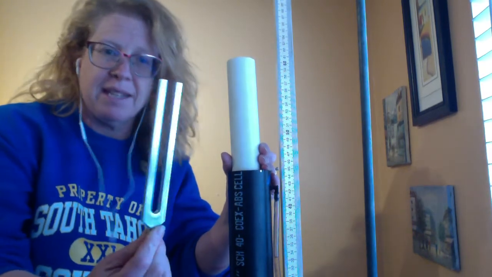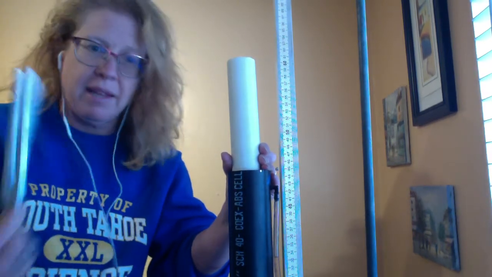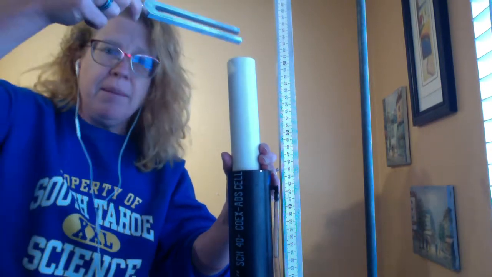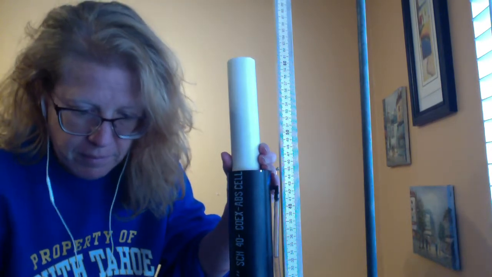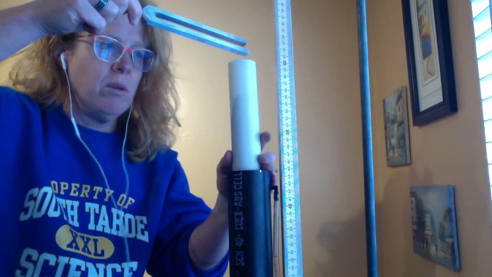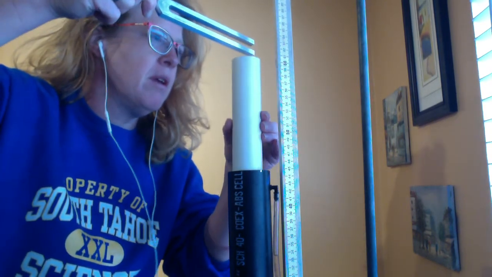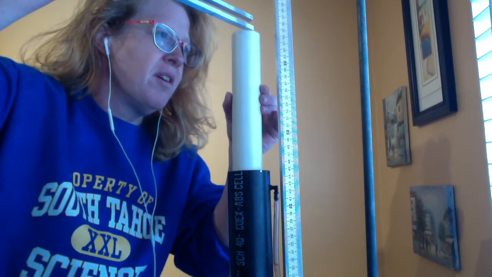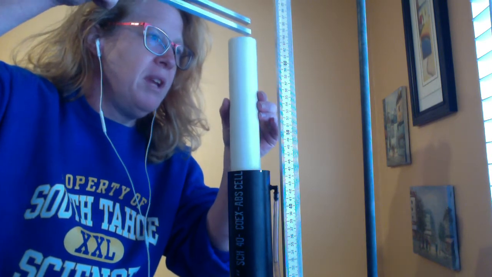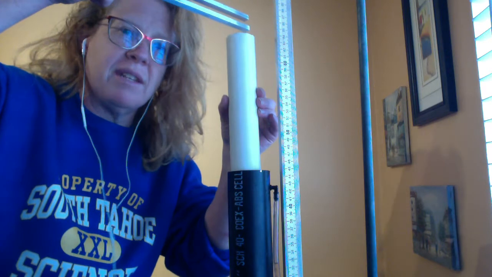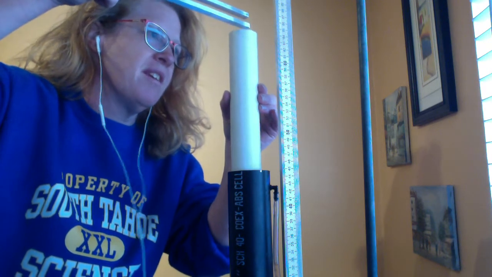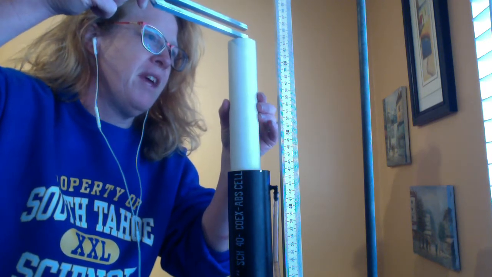I'm going to take this little guy and I'm going to whack it and get it to start vibrating, and then I'm going to hold it over the top here. So you'll see the most part is pretty quiet. There's one height where it really resonates, and I'm turning my head there to try to get the microphone to pick it up. Right about there is the maximum height.